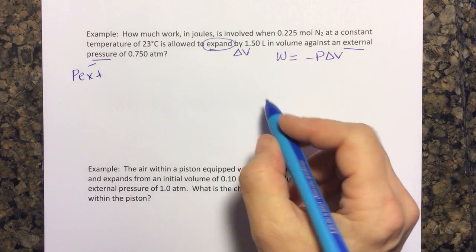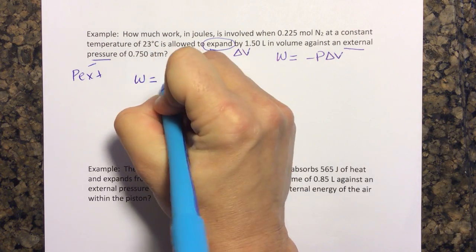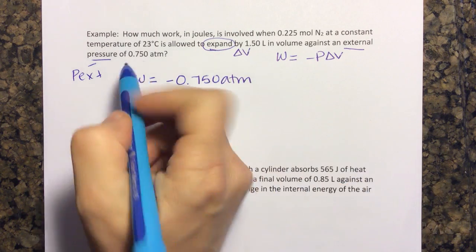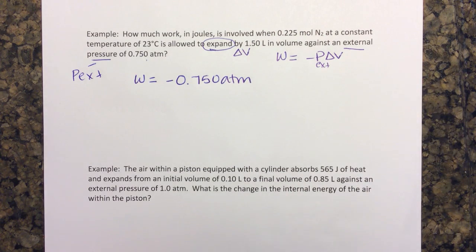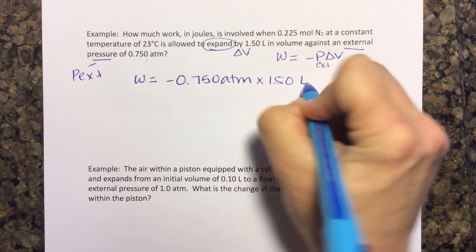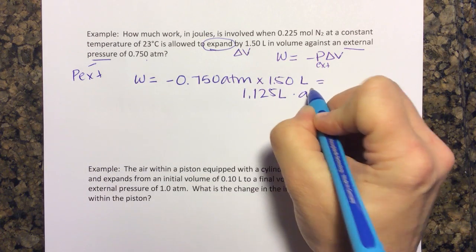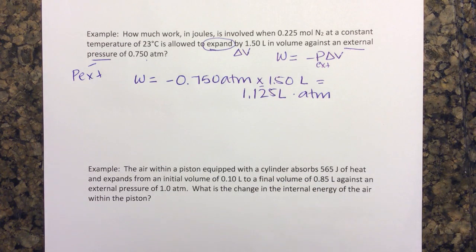Let's plug these in. Work equals minus 0.750 atmosphere, that is our external pressure, here's our P external. And then our change in V: it expanded by 1.50 liters, so we multiply by 1.50 liters. That gives us 1.125 liters times atmosphere. If we look at sig figs, I'm going to mark that for later.